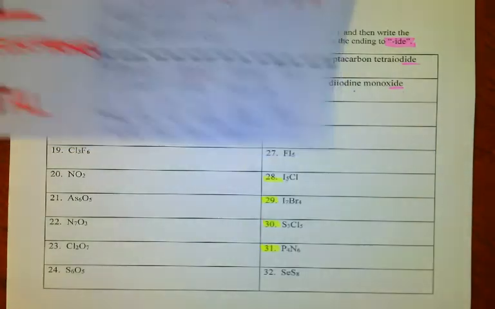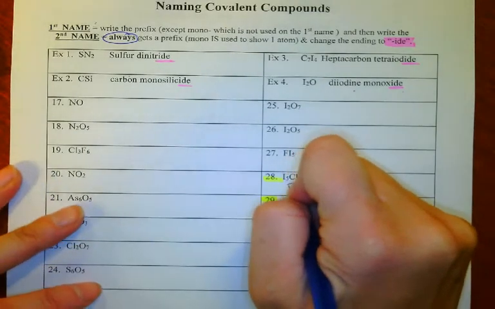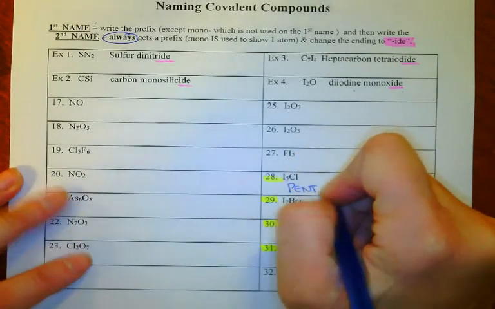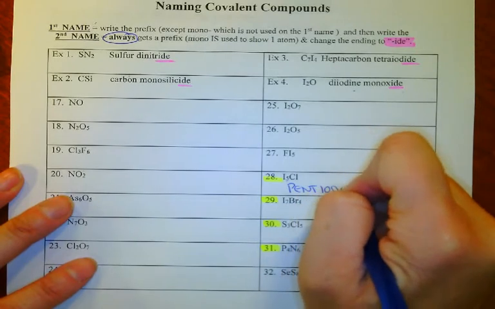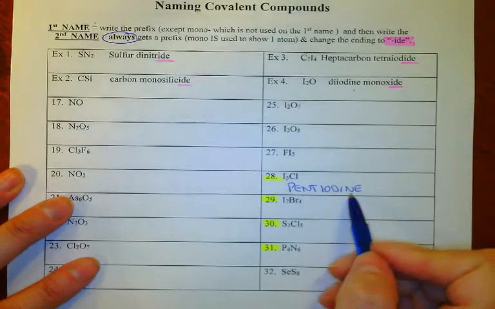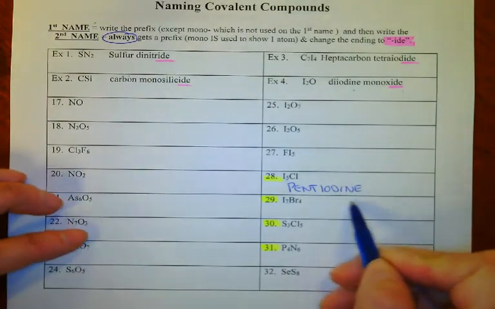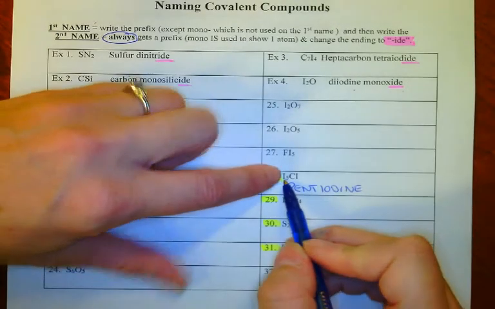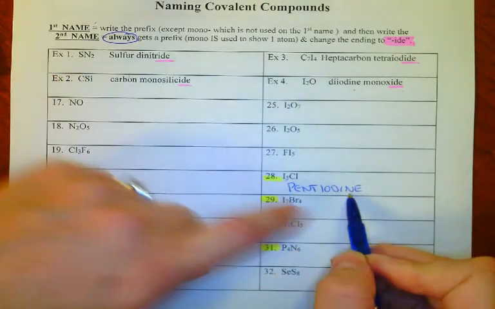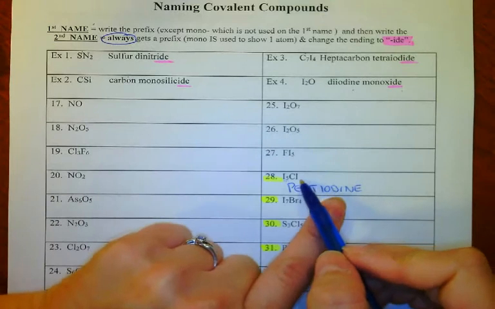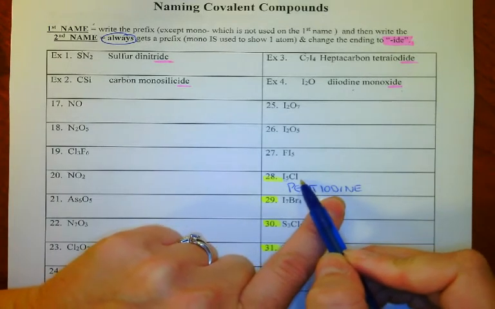There are 5 of them in that group. Okay, so I'm going to say penta iodine. Okay, and be careful. We're used to saying iodide from last unit, but if it's the first thing, I don't make it ide. Okay, so pentaiodine, and then I don't have a number after there, so that means 1.